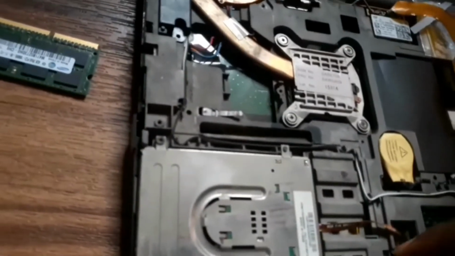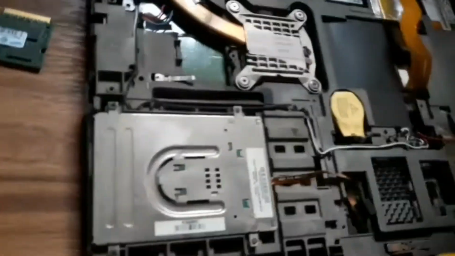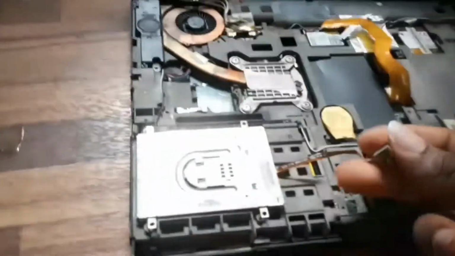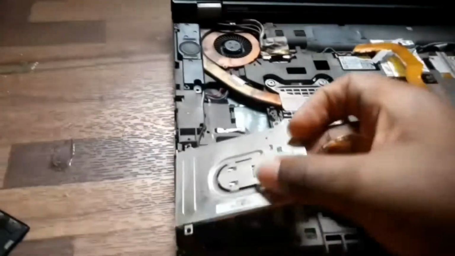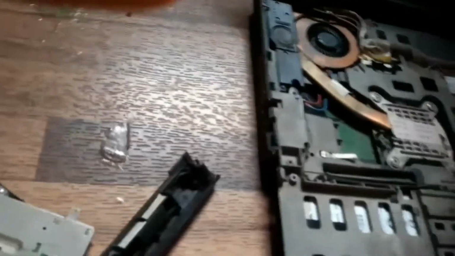So just remove this. Okay, I'll get a brush and clean it out. Okay, now I've removed this. Let's remove this from here. So this is it. So we're also going to loosen the screw that's at this end right here, underneath. So I've loosened it already, so I can slide it out.